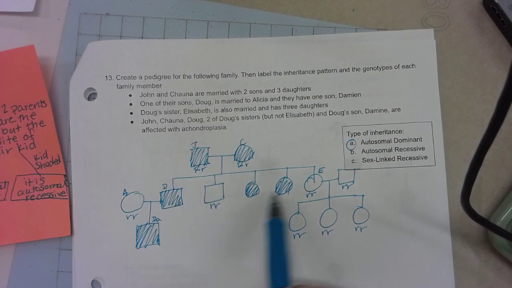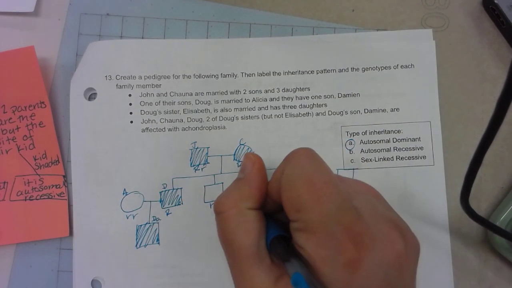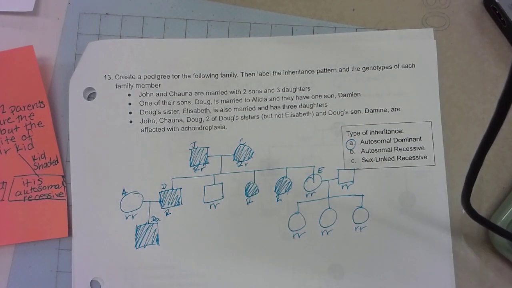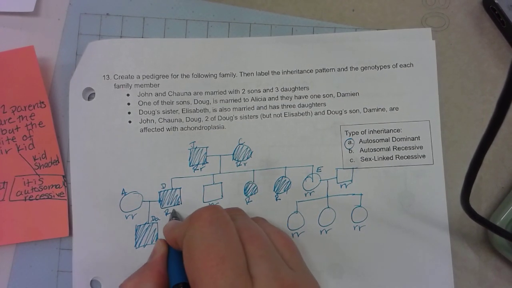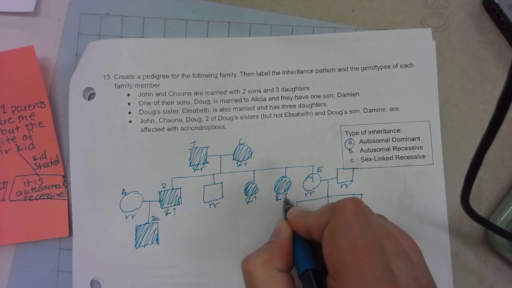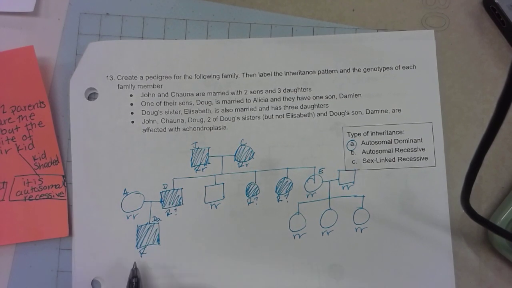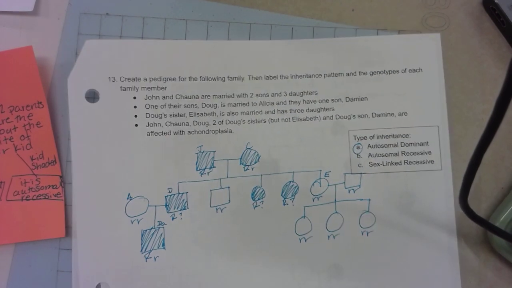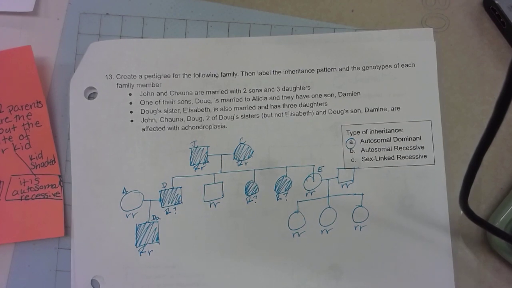Looking at John and Shauna's children, we know that they all have at least 1 big R because they have the dominant trait. We cannot tell if they got a big R or a little r from the other parent, so they're all R question mark. Looking at Alicia and Doug's son, Damien, we know he has at least 1 big R from his dad, and because he's shaded in, he has to get a little r from his mom, so that is going to be his genotype. He is going to be heterozygous.